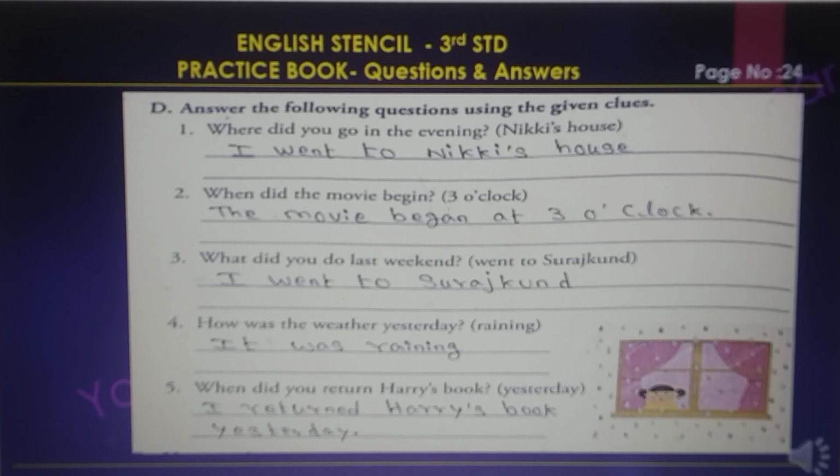When did the movie begin? 3 o'clock. The answer is: the movie began at 3 o'clock. What did you do last weekend? Went to Surajkot. The answer is: I went to Surajkot. Fourth one: how was the weather yesterday? Raining. It was raining. That is the answer. When did you return Hari's book? Yesterday. I returned Hari's book yesterday.